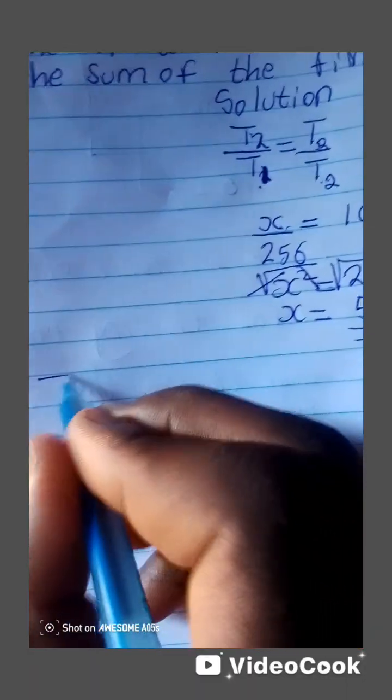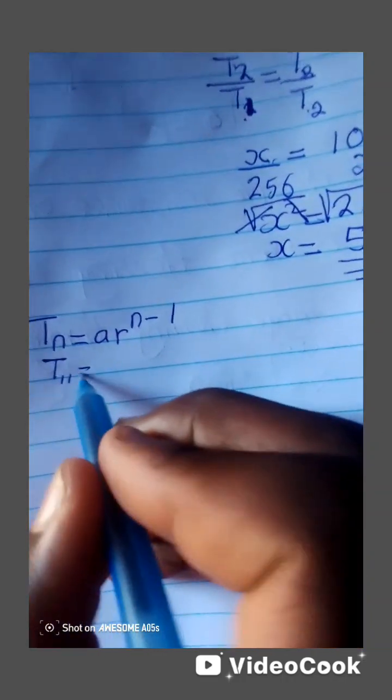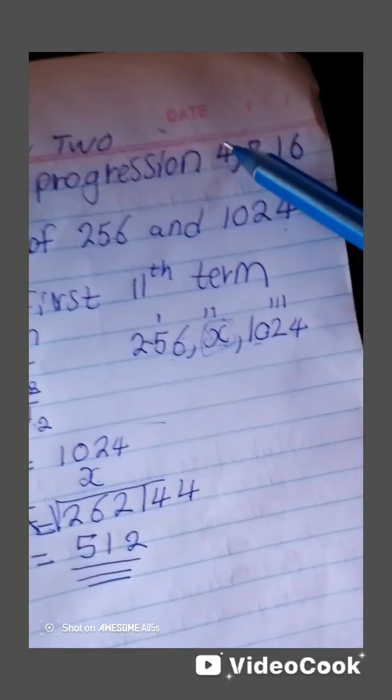So the second question, which is the 11th term. To find the 11th term, we use this formula: a times r to the power n minus 1. So a represents our first term in geometric progression, so our first term is 4. r represents the common ratio.